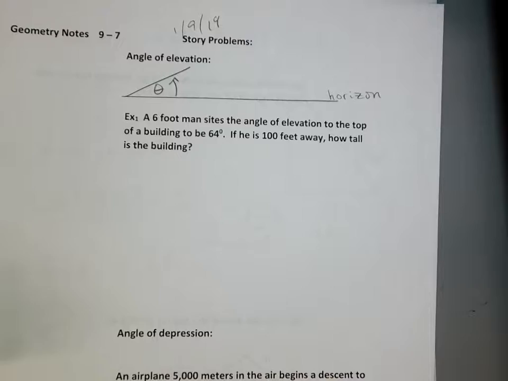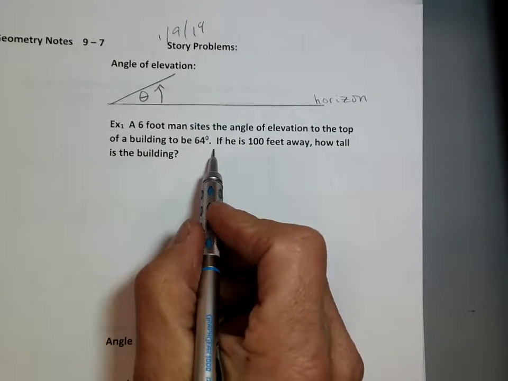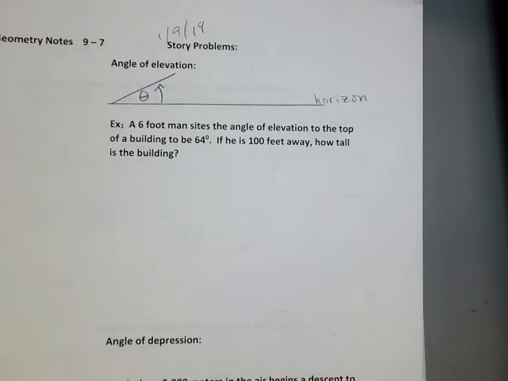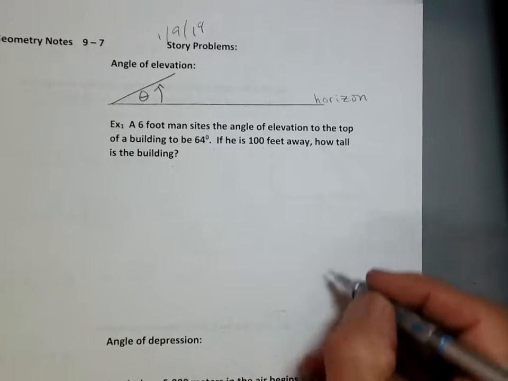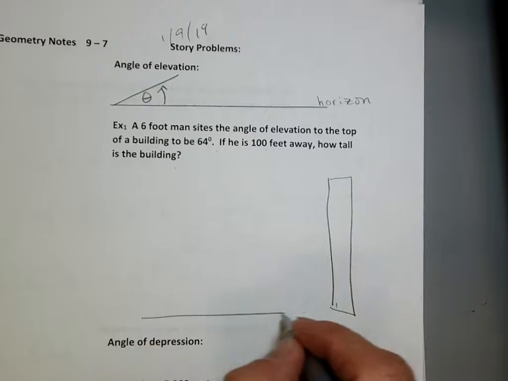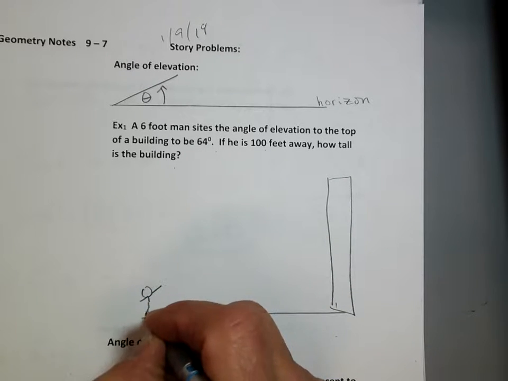A 6-foot man sights the angle of elevation to the top of a building to be 64 degrees. He's 100 feet away. How tall is the building? Now we've done this same problem maybe 3 or 4 times, so this should be pretty easy. So here's my building. Here's my 6-foot man.